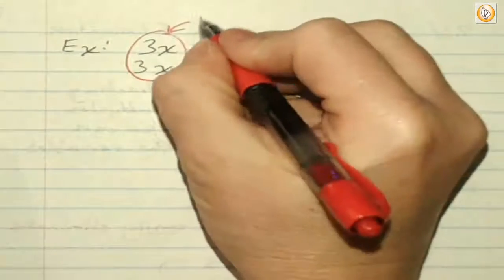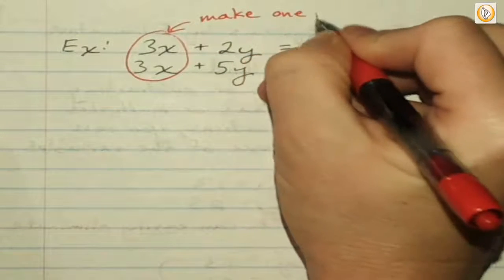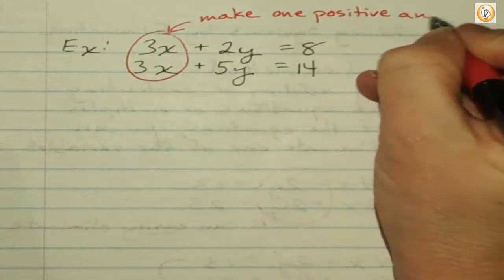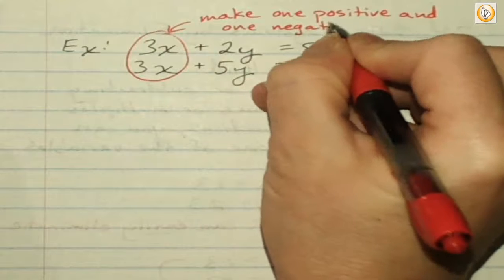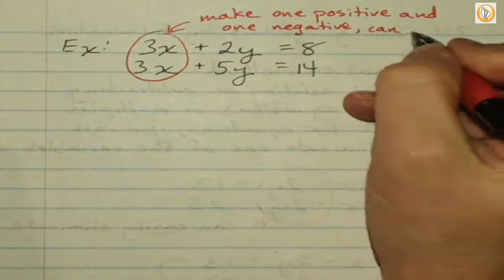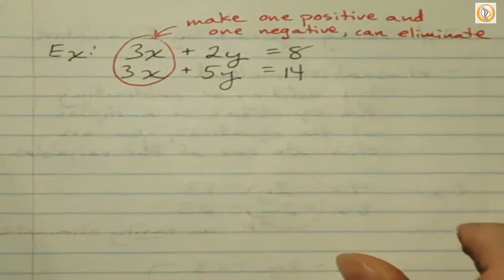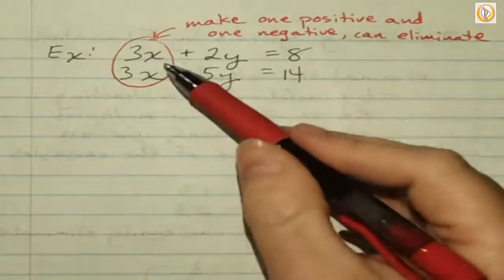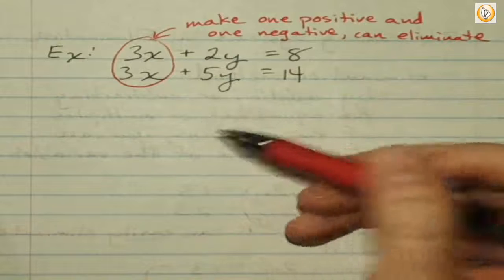If you were to make one positive and one negative, you can eliminate. So that says, hold on, make one positive, which one already is, and one negative, then you can eliminate. I'm going to show you how to do that.